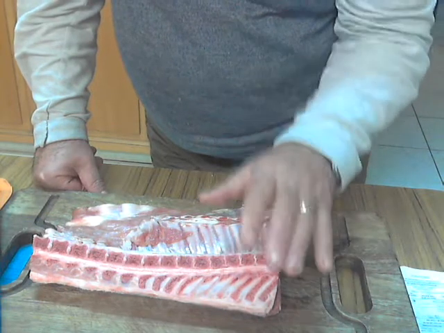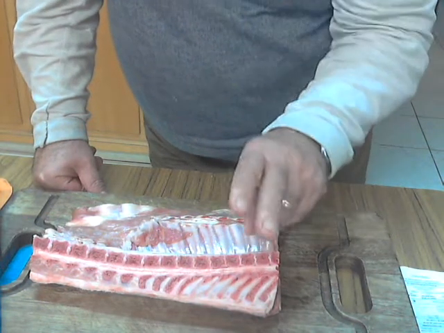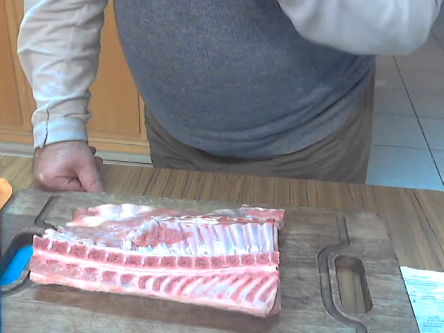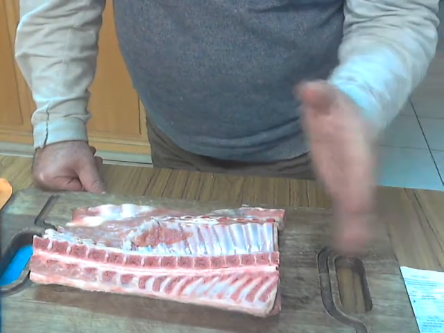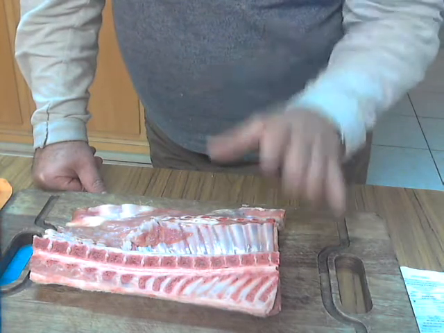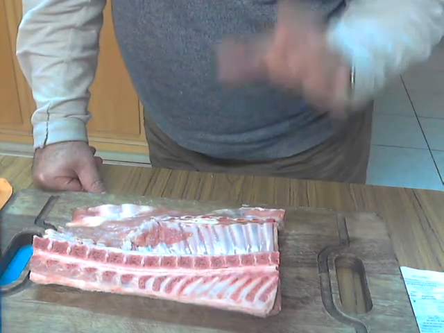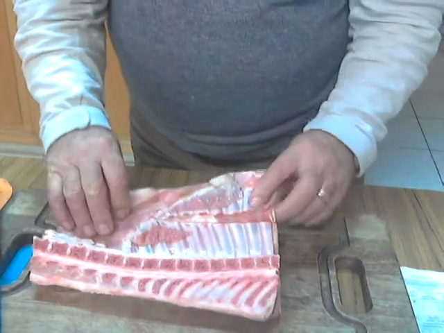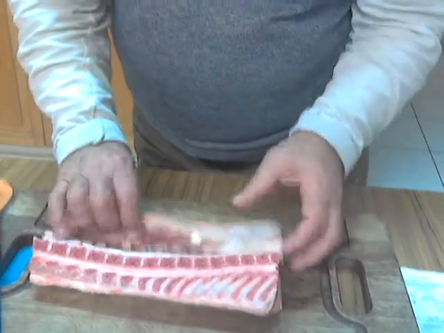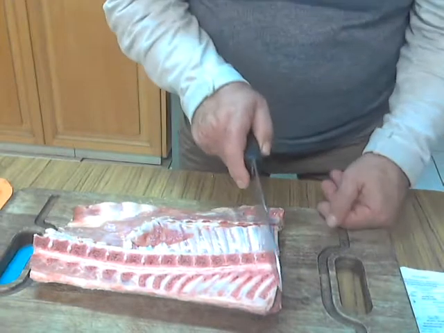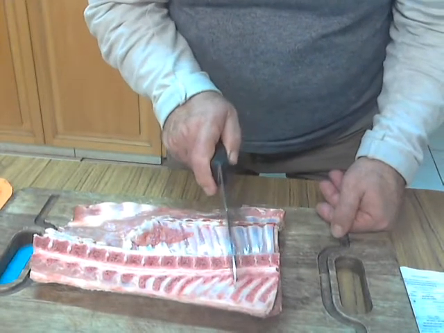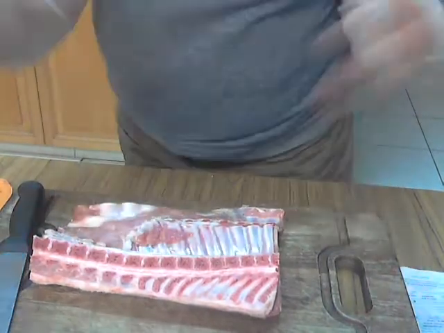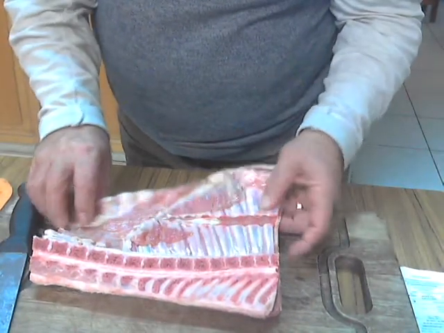Pork has 15 ribs approximately, because some varieties of pigs may have 1 rib less or 1 rib more, but normally the ribs of the pig are 15.